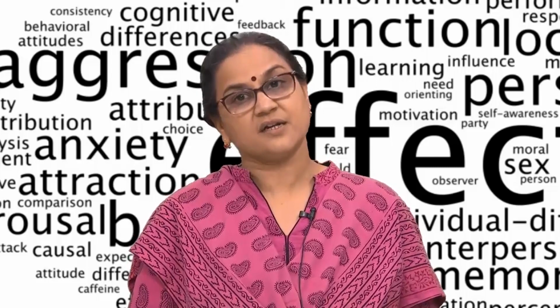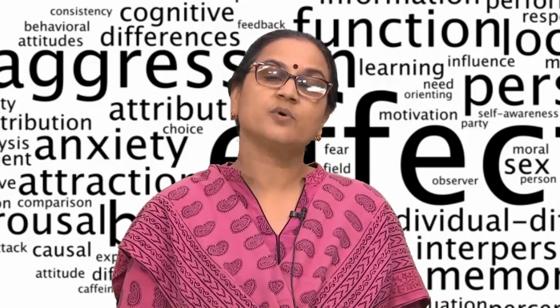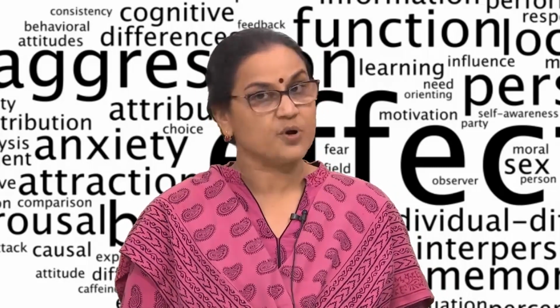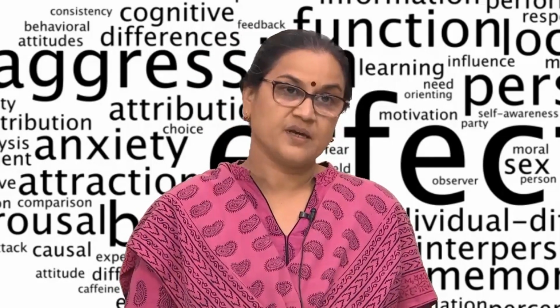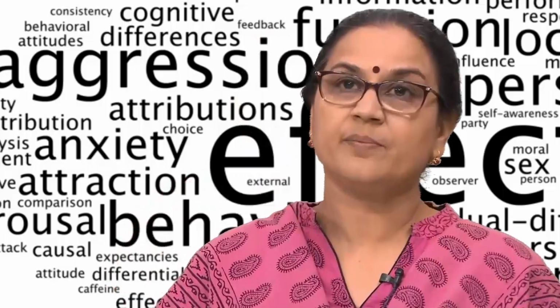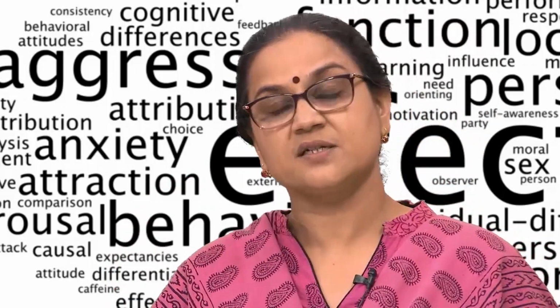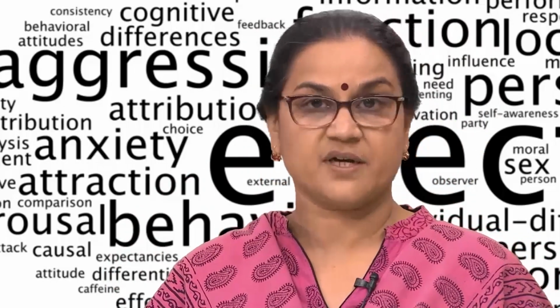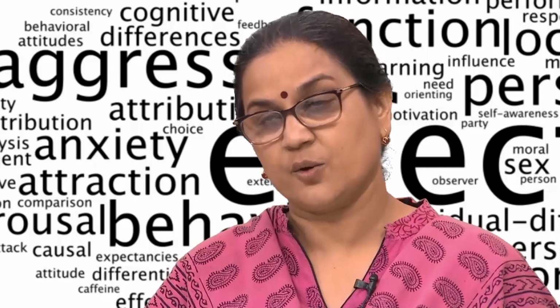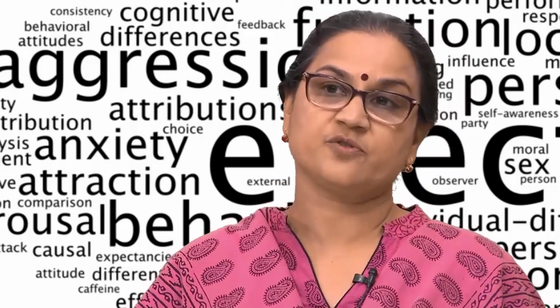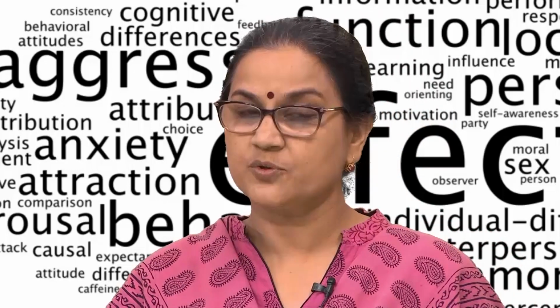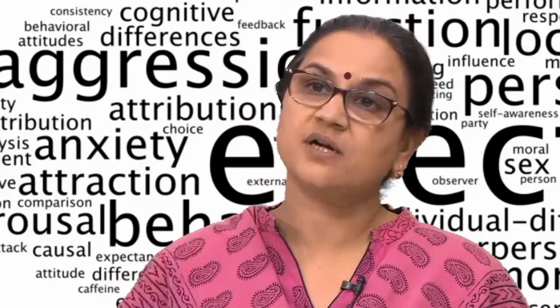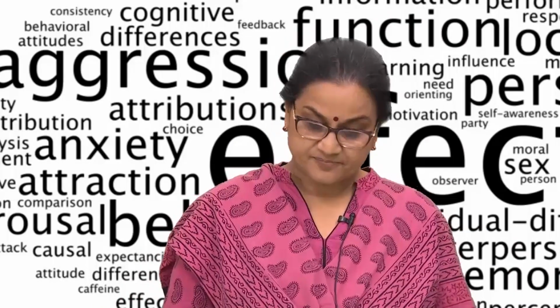However, the question that comes to the fore is which one of the two strategies is more important? The answer is provided by the motivated tactician view. According to this view, people can use either the naive scientist approach or the cognitive miser approach as and when required, and they can switch between the two approaches when required. So, these are the three major views which are utilized to understand cognitive sense making.